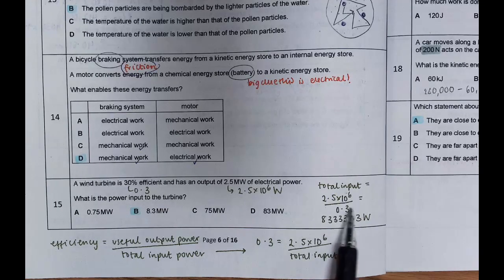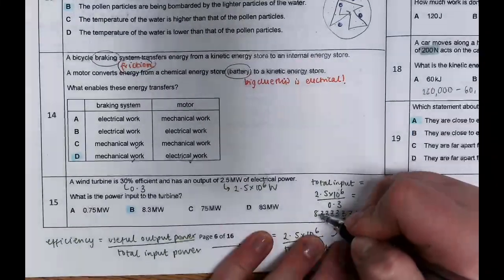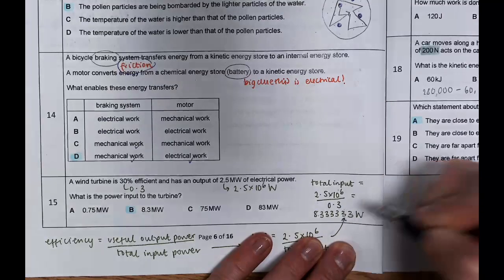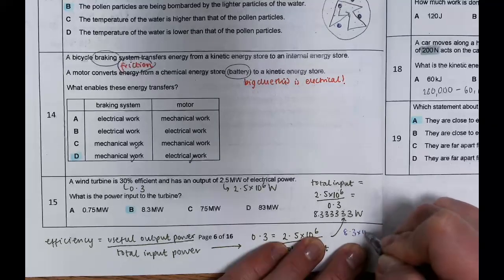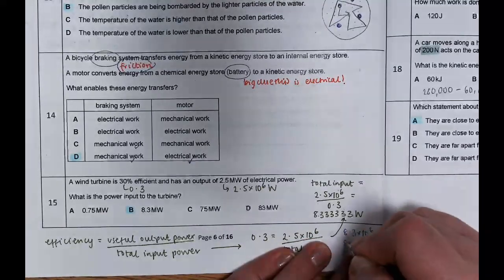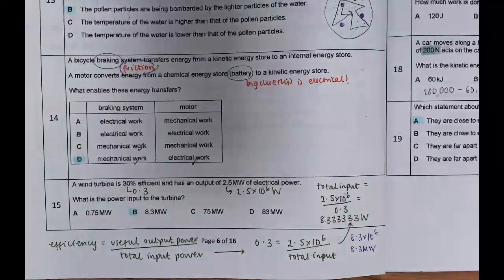And I get this big number here. Now, if I count here, I've got 1, 2, 3, 4, 5, 6. So I can write this as 8.3 times 10 to the 6. And that is 8.3 megawatts. So that gets me B.